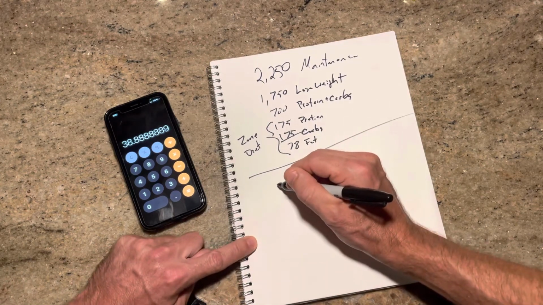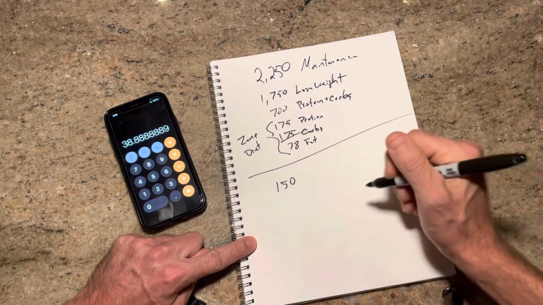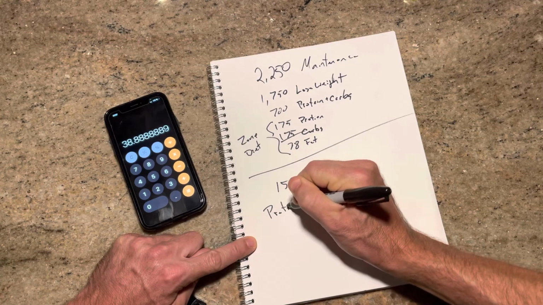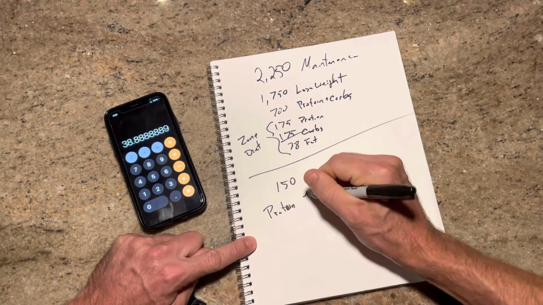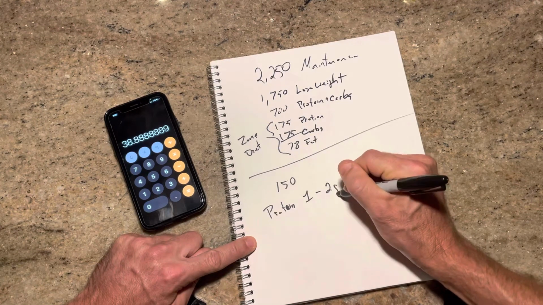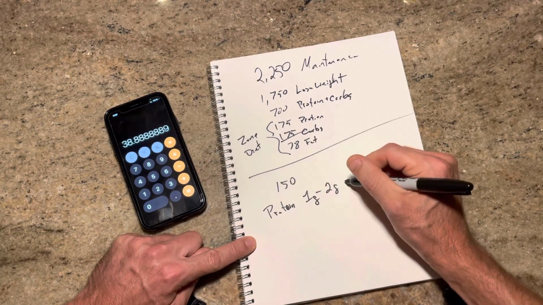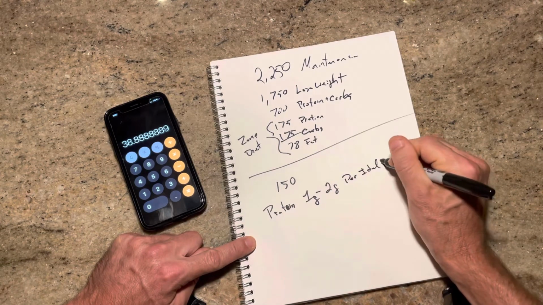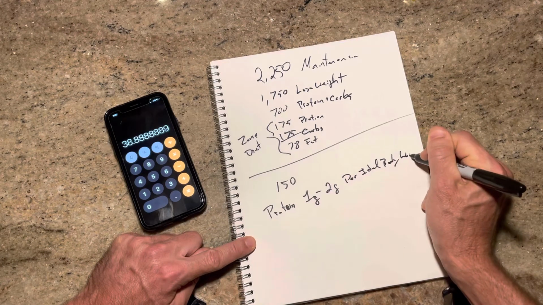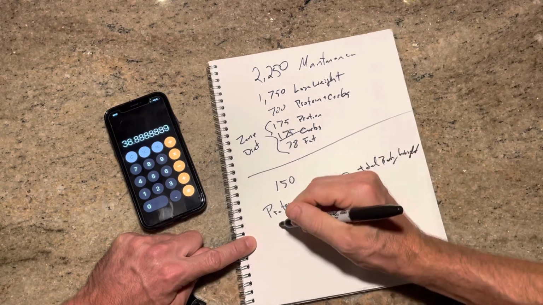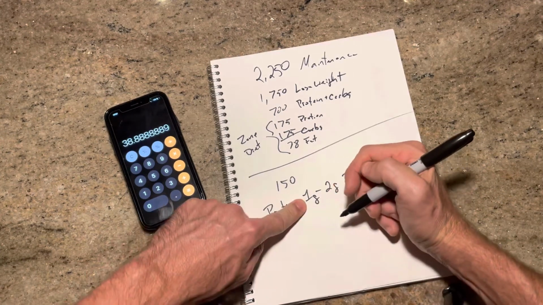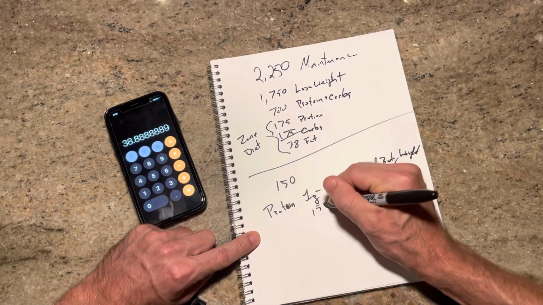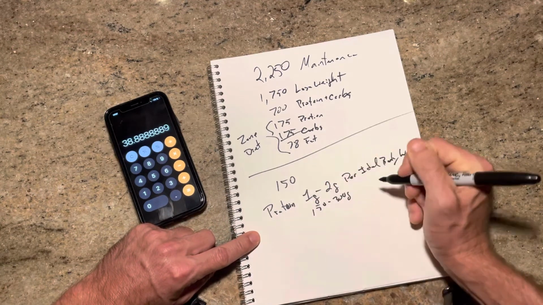You take your ideal weight, 150 in this example, and for protein, you do 1 gram to 2 grams per pound of ideal body weight. So you get 150 to 300 grams of protein.